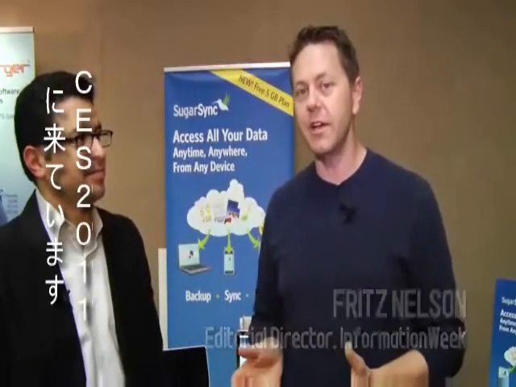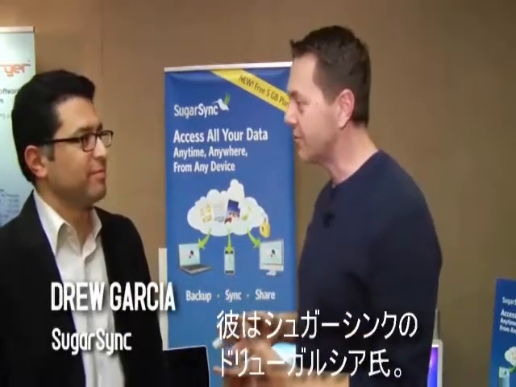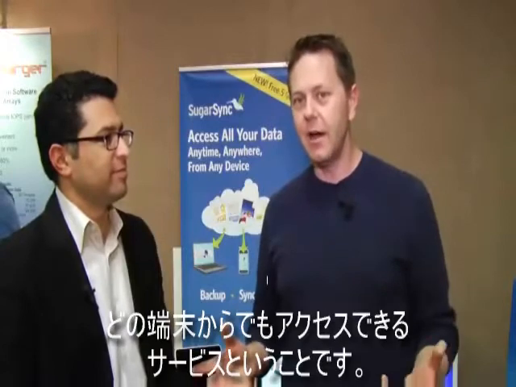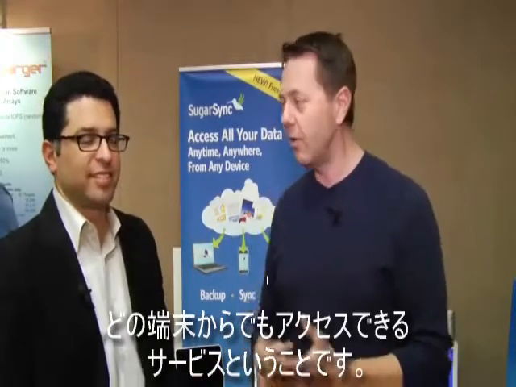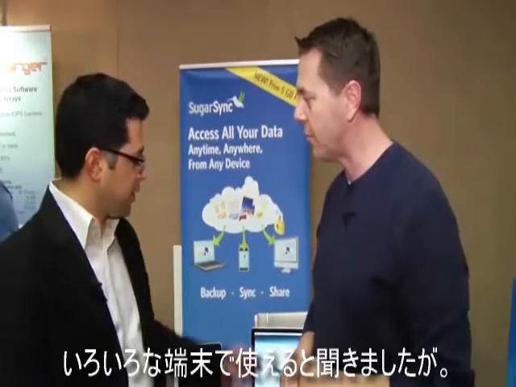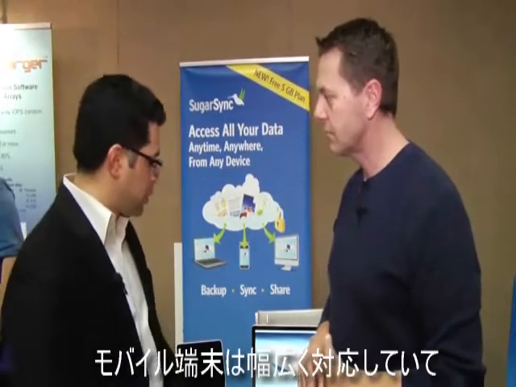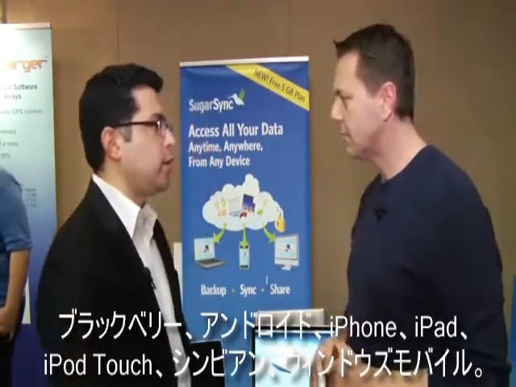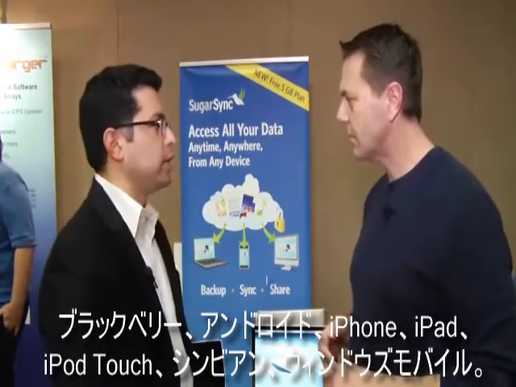We're here at the Storage Vision Show at CES 2011 in Las Vegas, and I'm here with Drew Garcia, who is with SugarSync. SugarSync is a technology that lets you take your data and put it in the cloud and get to it from any device, especially mobile devices, and you run on many platforms. Which platforms? On the desktop we run on both Mac and PC, and we have the broadest mobile coverage around. We support Blackberry, Android, iOS, iPad, iPod Touch, iPhone, Symbian, Windows Mobile. I think that's it. I think you got them all. That's a lot of them.